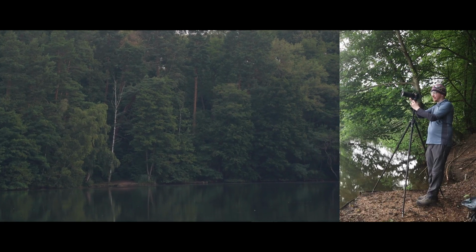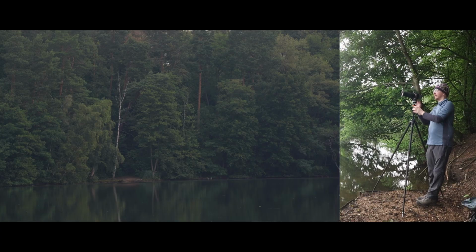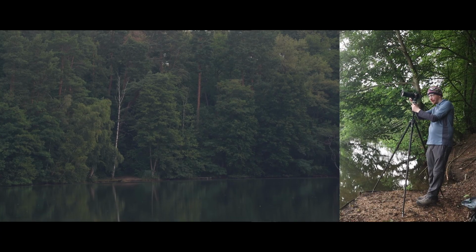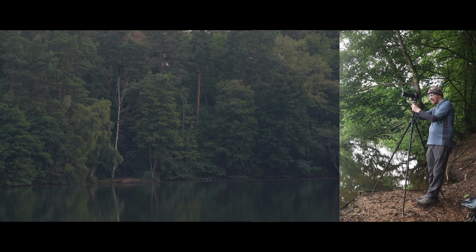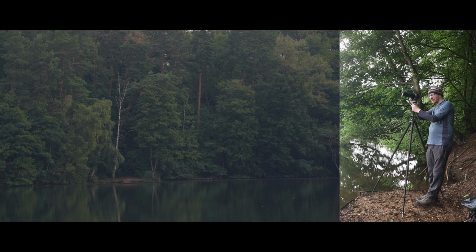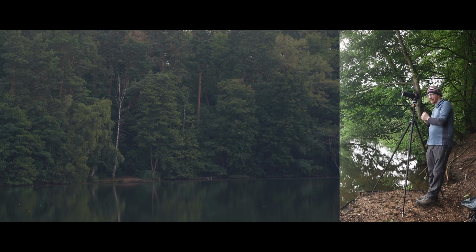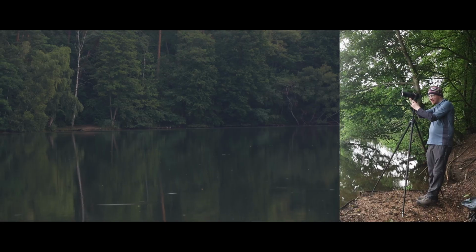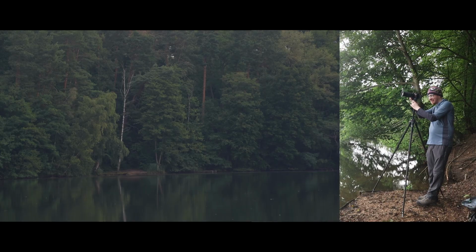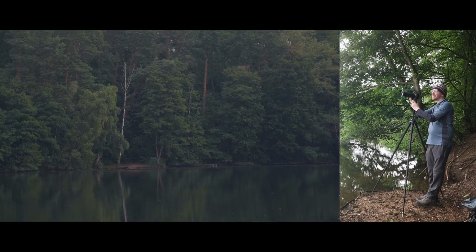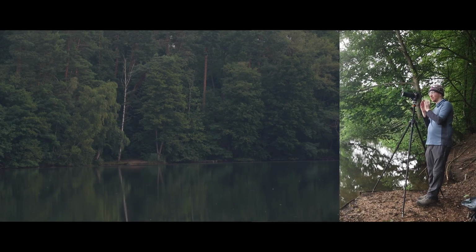Which didn't really work, but now I have two subjects, this berg and this almost dead tree without any bark. And now I can tell a story, now I can take an intimate picture of the landscape, and it's only possible because I changed the focal length to 300mm.